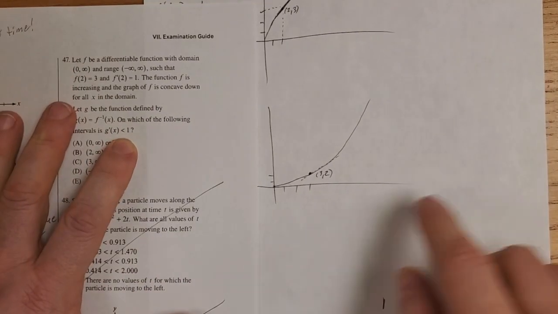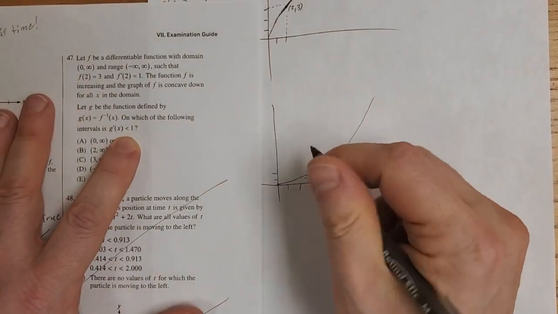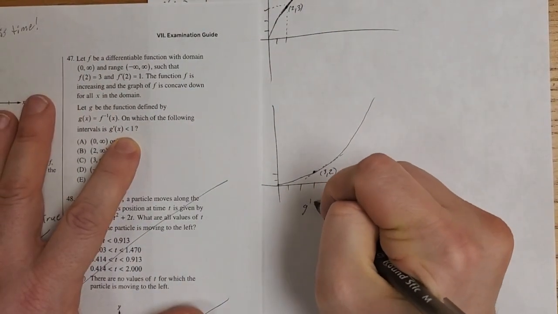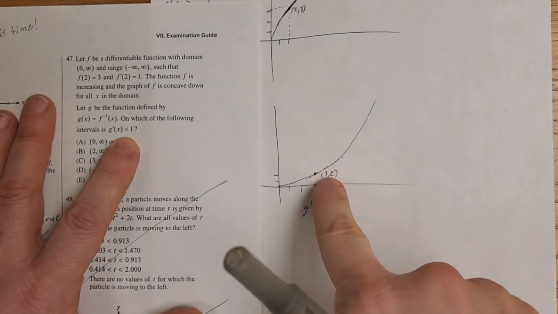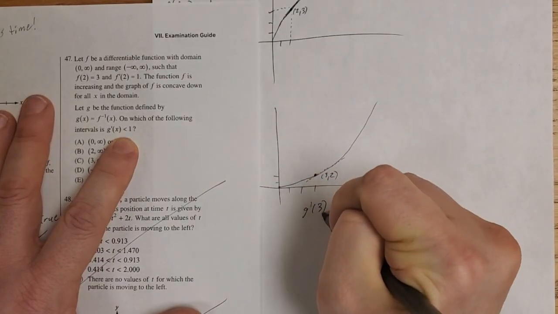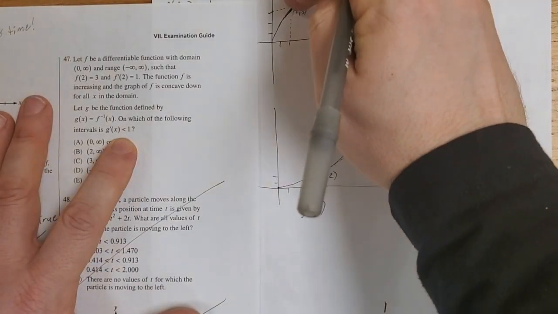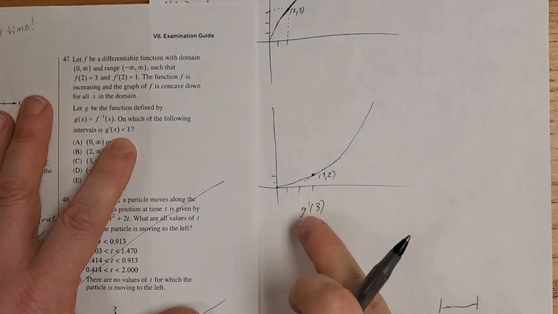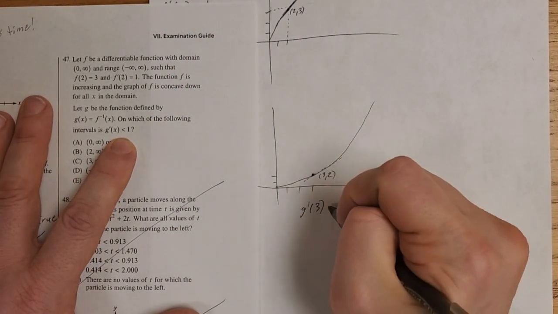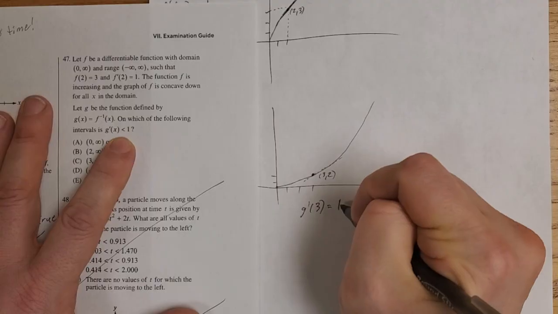We already said that it equals 1 at g of x equals 3, because it was the y of 3 before, but we mirrored those, so it's the x value of 3 where the slope is 1.